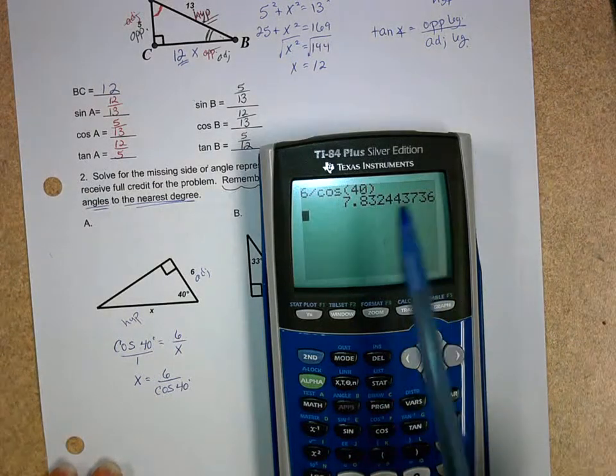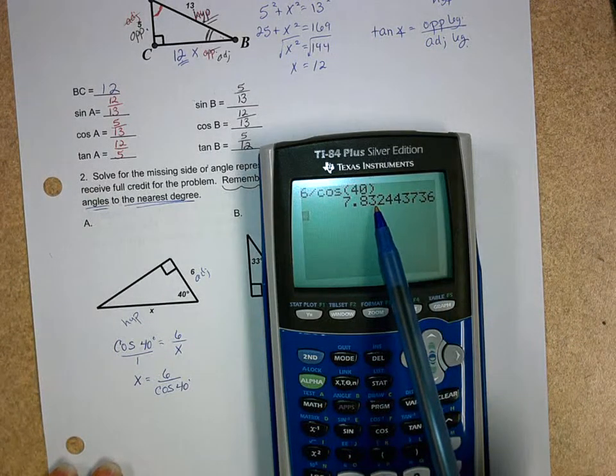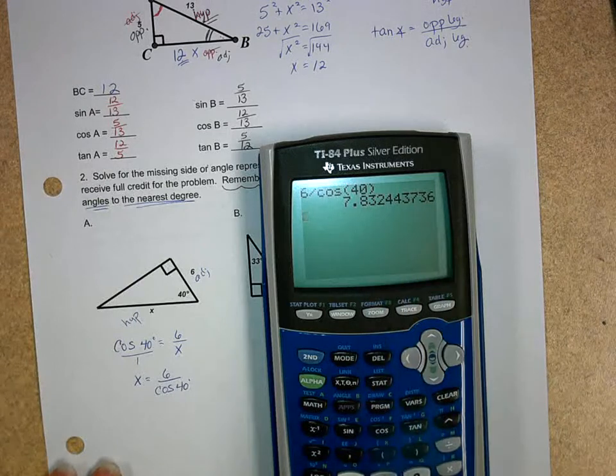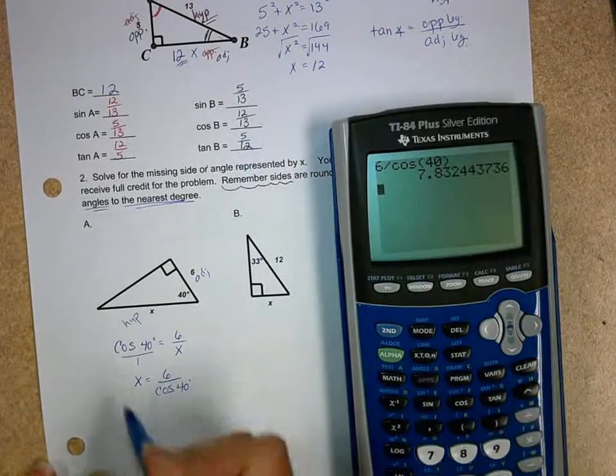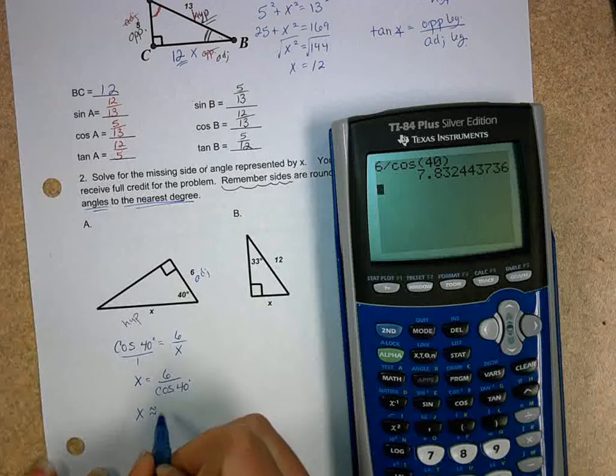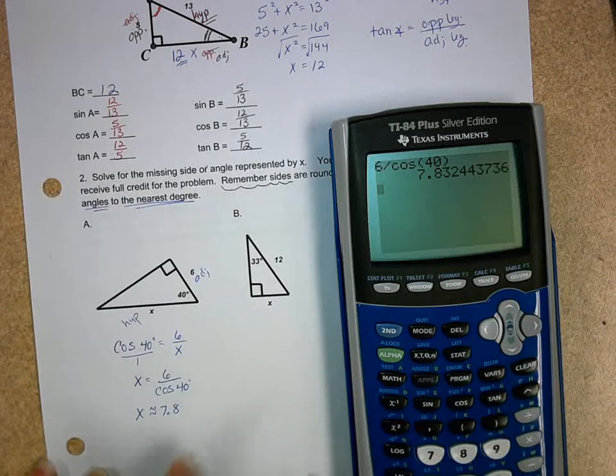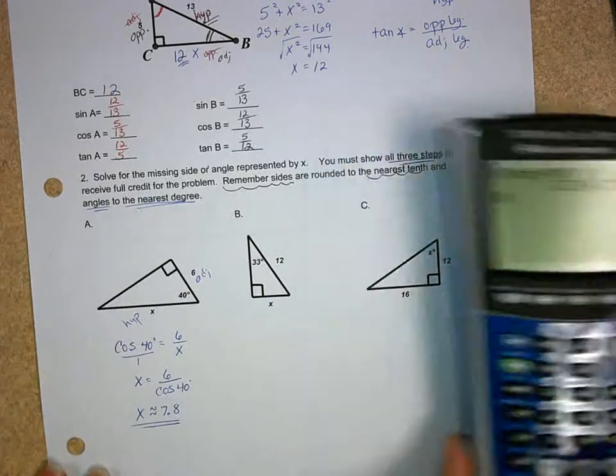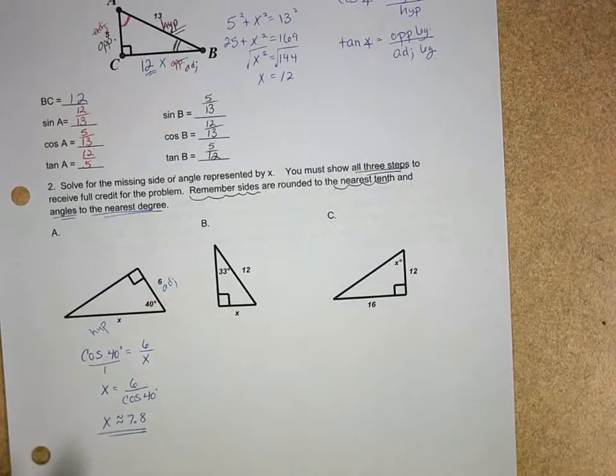But I only need to go to the nearest tenth, so I look at the hundredths spot, which is a 3. It is lower than 5, so I just leave it as 7.8. You may use equal signs. I use approximate because I want people to know that I'm rounding. So that's 7.8.